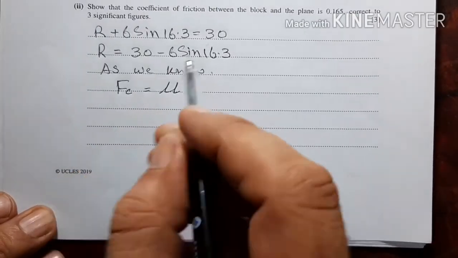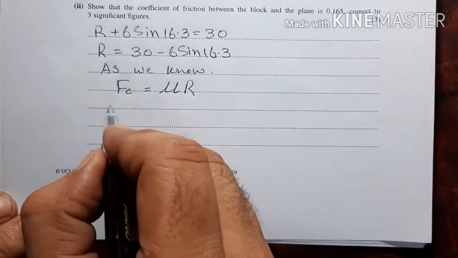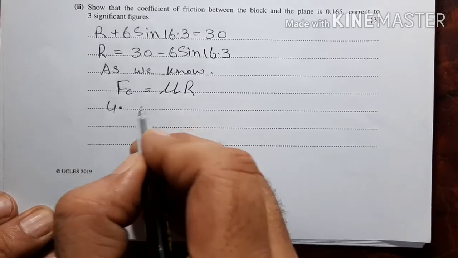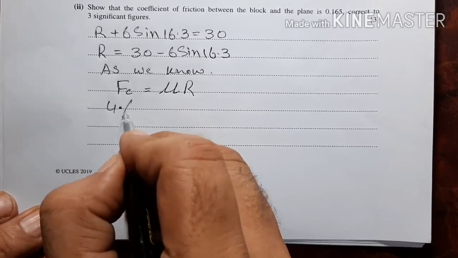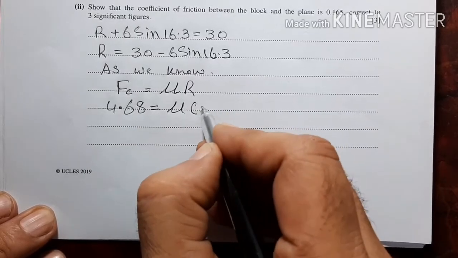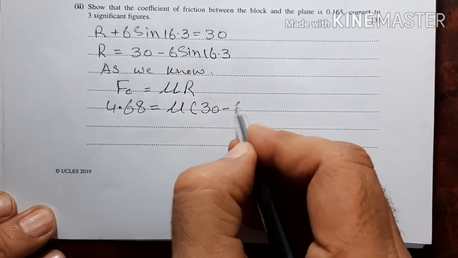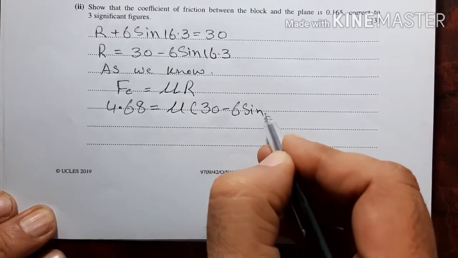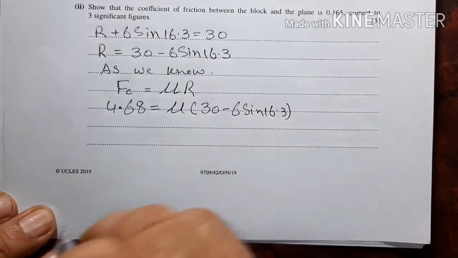So put the values. Fc from the previous part is 4.68, which is equal to mu into R, and R is 30 minus 6 sine 16.3.